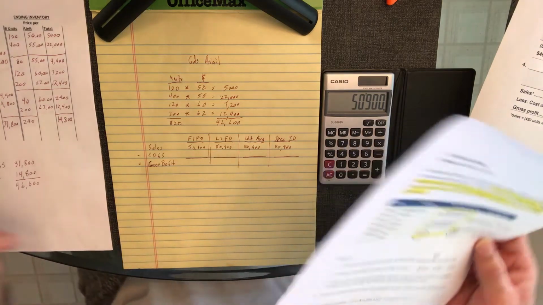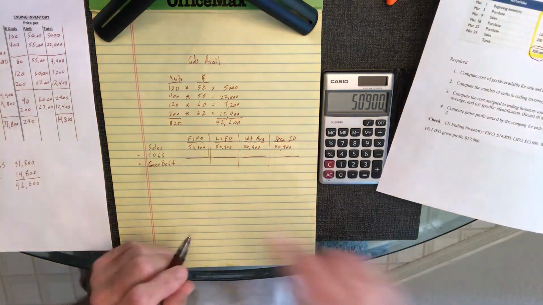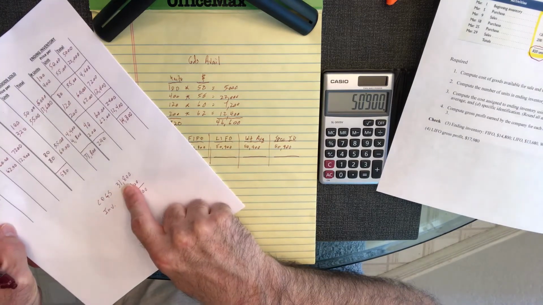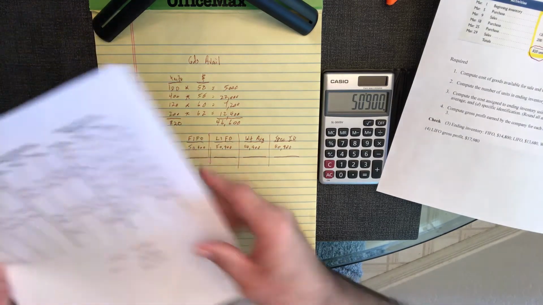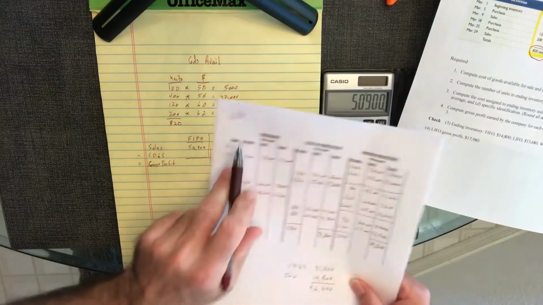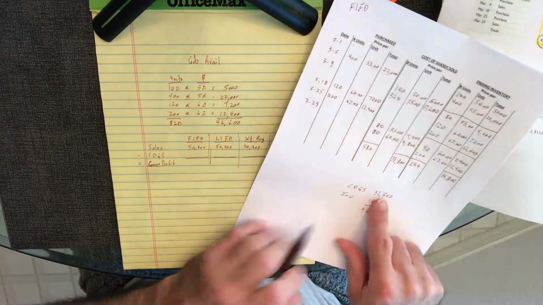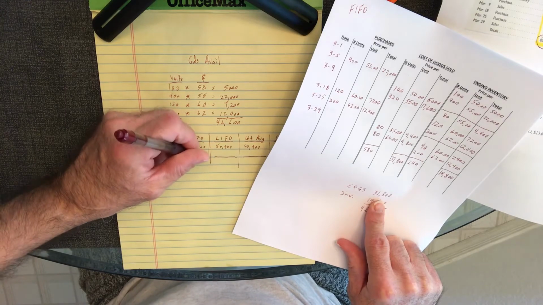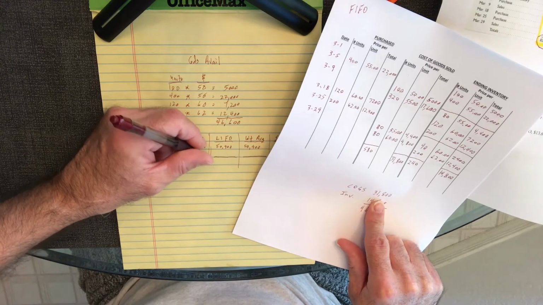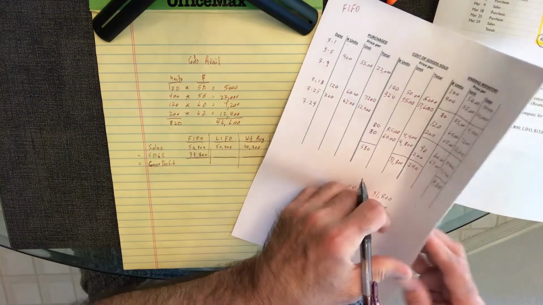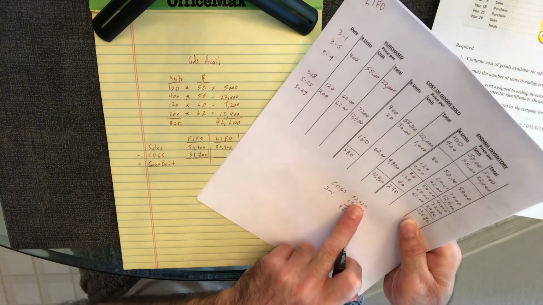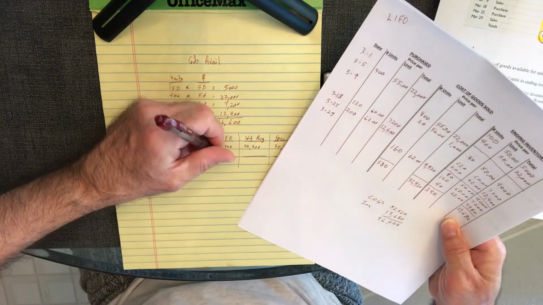Okay, all right, now my cost of goods sold, I'm going to pull all my numbers from each one of these sheets that I did. So here's FIFO, cost of goods sold 31,800. LIFO, cost of goods sold 32,920.